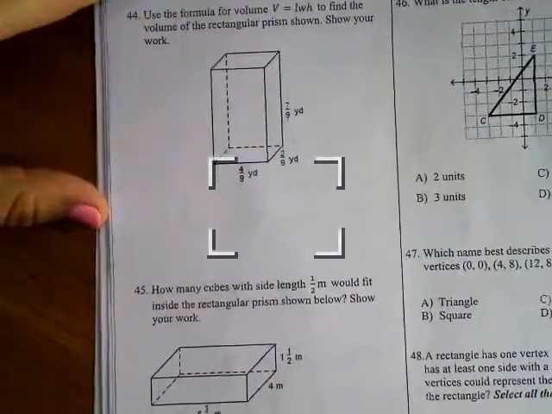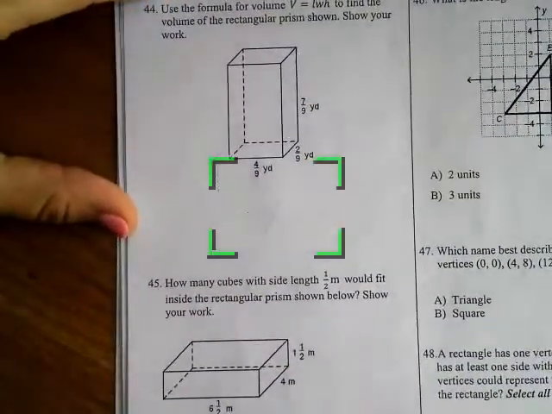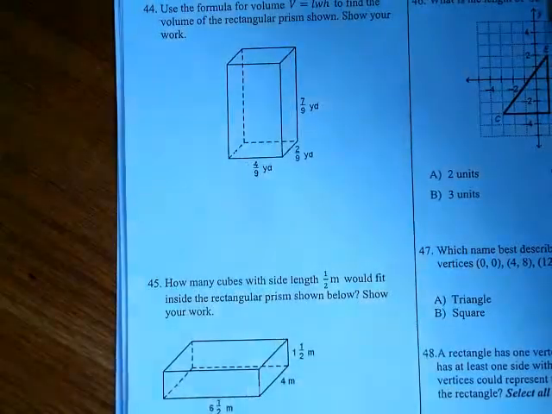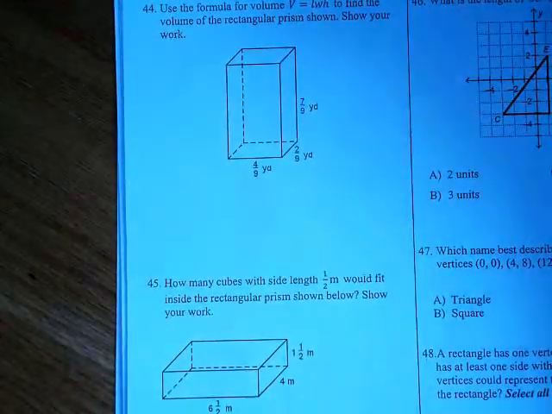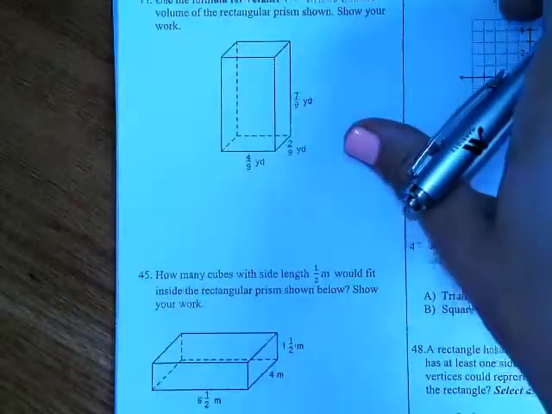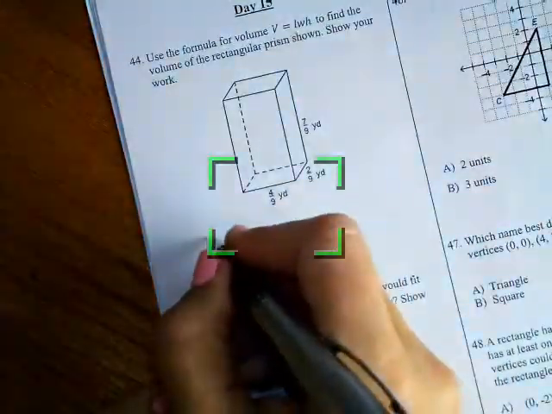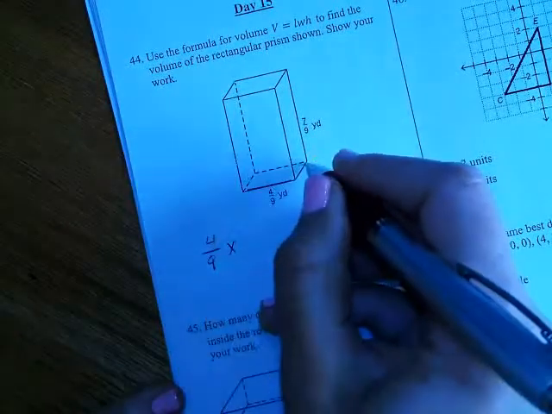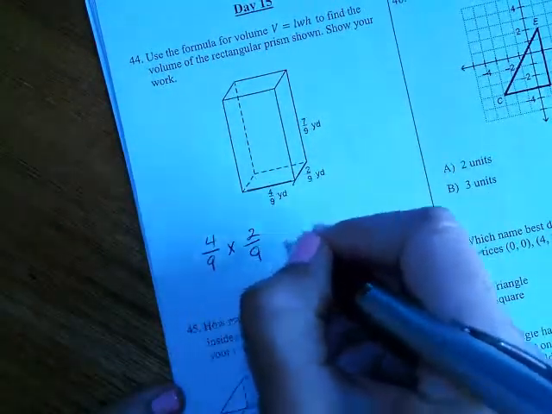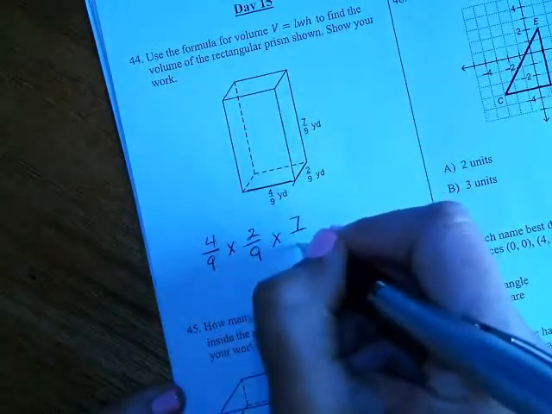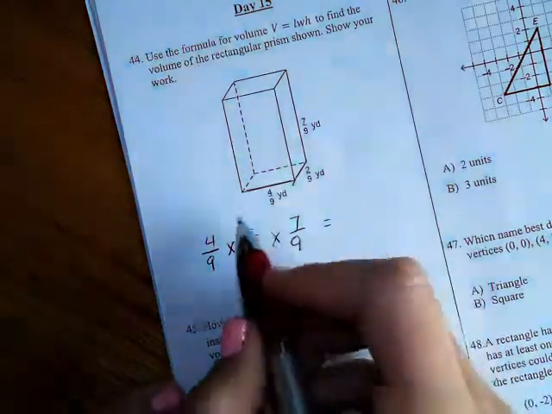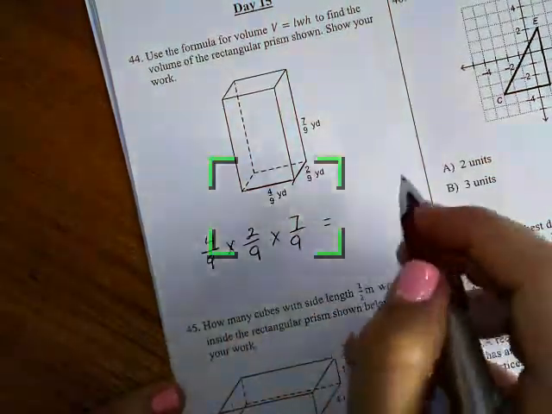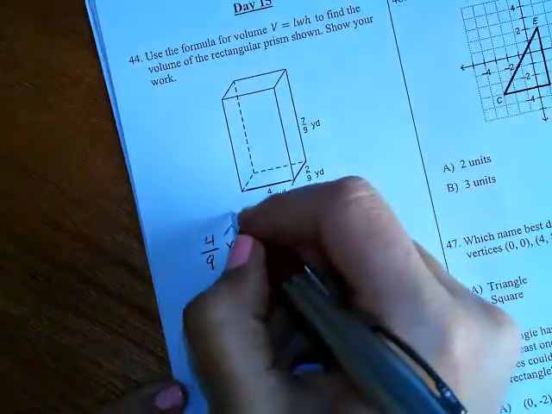Okay, use the formula for the volume equals length times width times height to find the volume of the rectangular prism. Show your work. All right, for this one, you're simply doing length 4 over 9 times width 2 over 9 times 7 over 9. Can't cross simplify any of these, so you're going to have to multiply straight across.